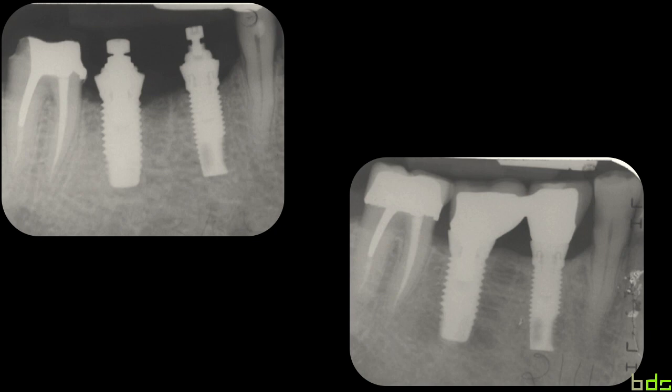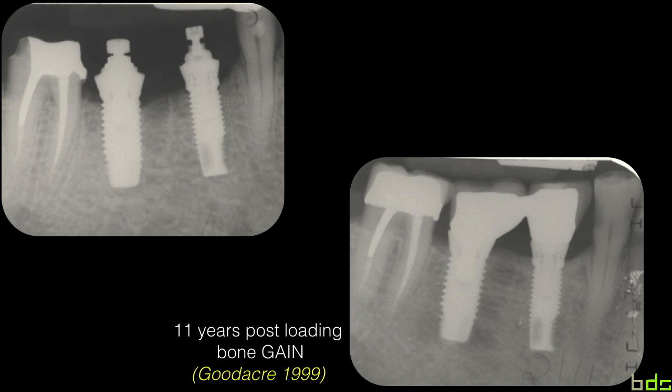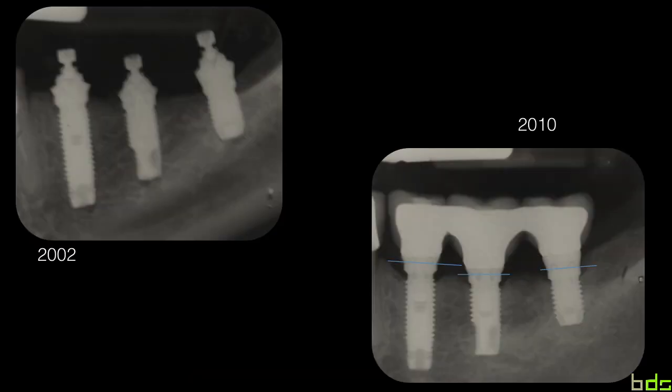Here again, in some cases, we see bone gain 11 years post-loading, in a phenomenon described by Goodacre in 1999. Same here, 2002, 2010, 8 years, very, very stable bone. Now you still have this dieback till the first thread, and then a very stable result throughout time. Now this dieback, how clinically relevant is that? Do we observe any kind of difference on the clinical level?